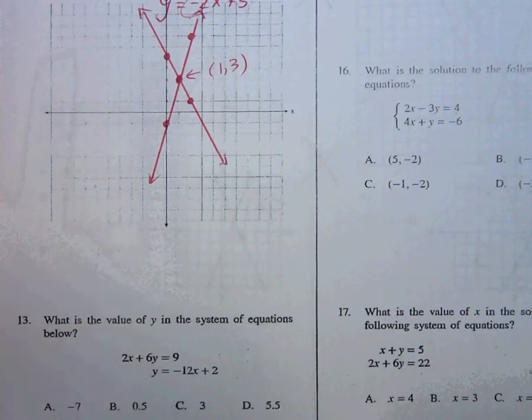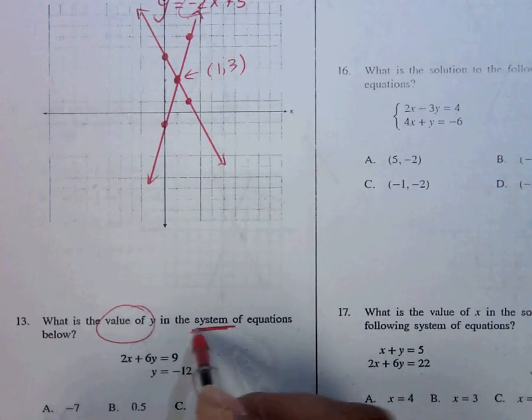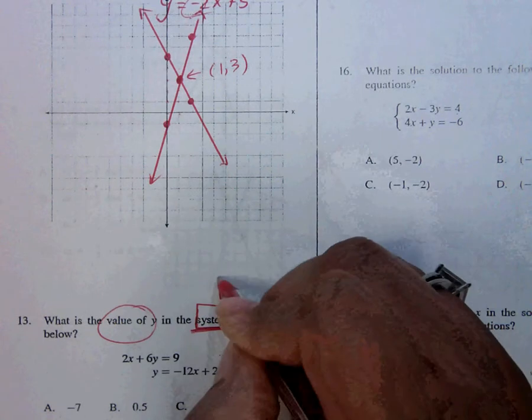Next problem. Find the y value of the what? So you do.